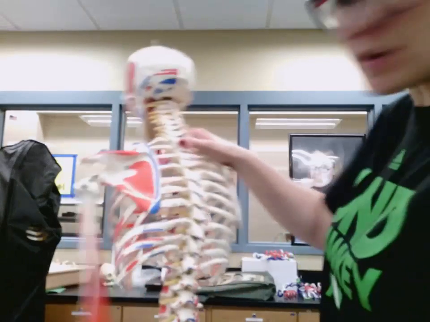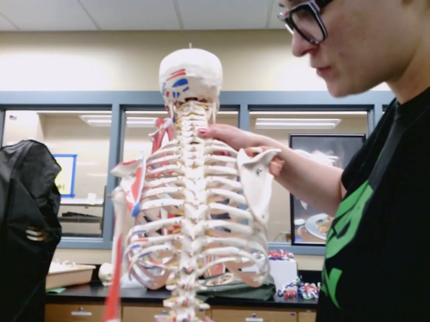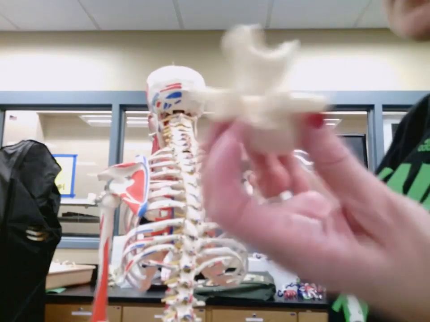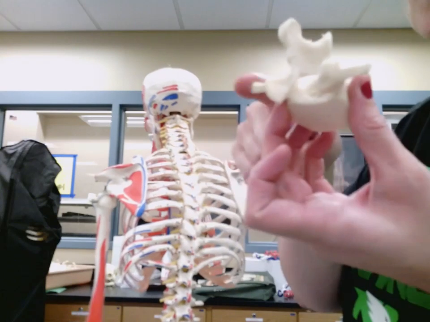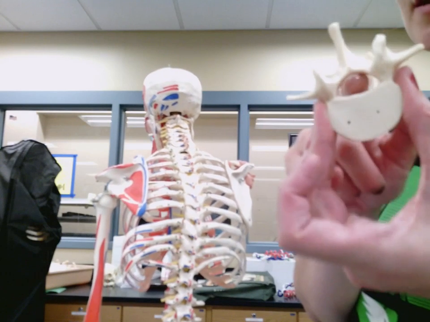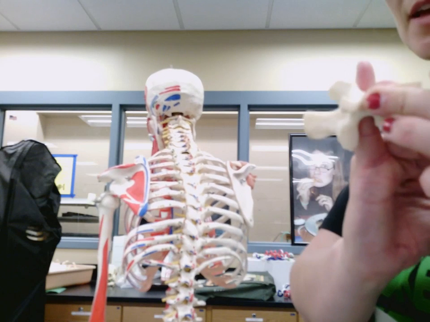So back to the other parts of the vertebrae, you have the little processes that stick out. Those are called the transverse processes. You can see here. And then the large central opening is called the vertebral foramen. That's where the spinal cord goes through.